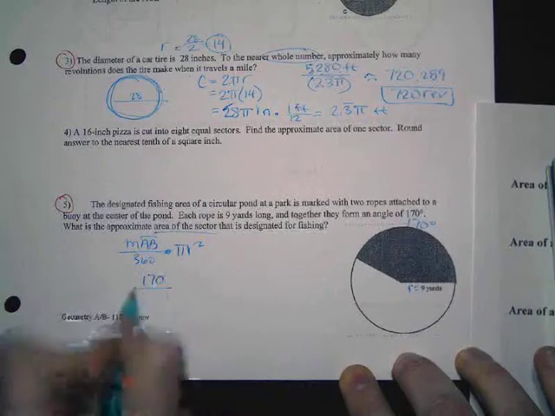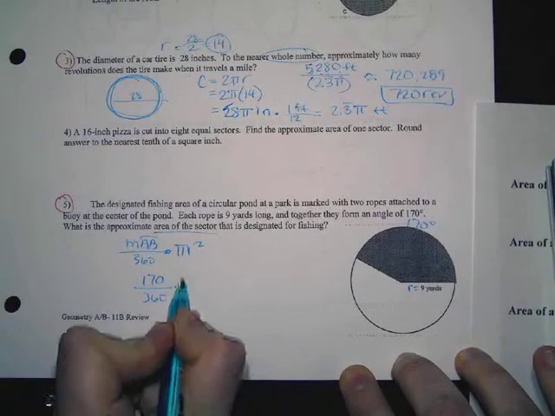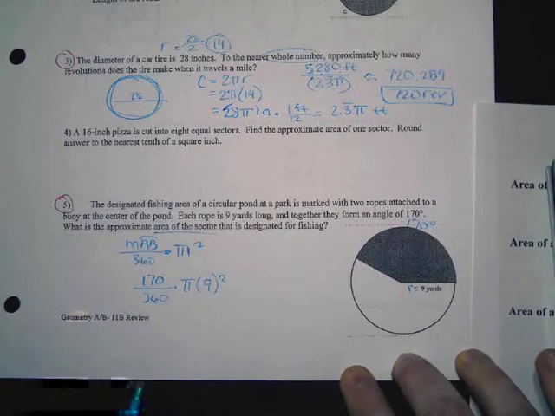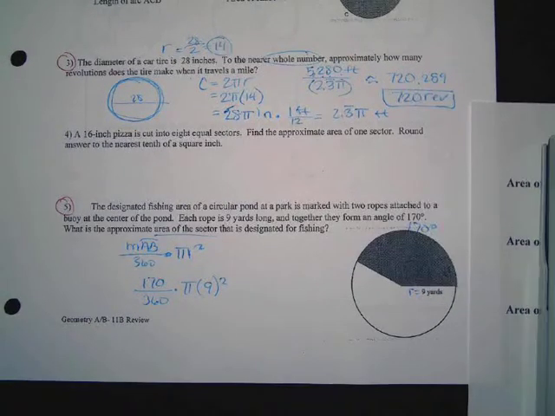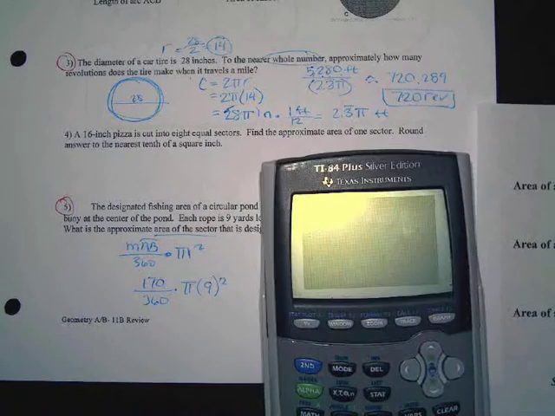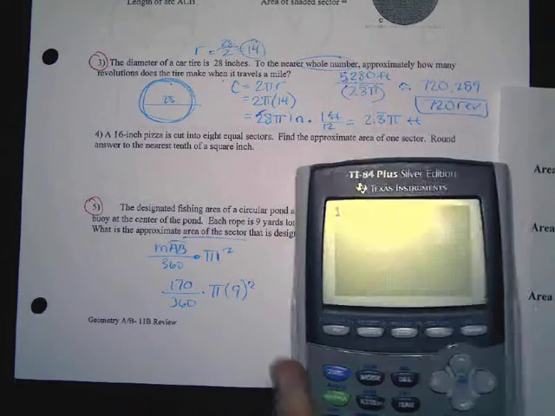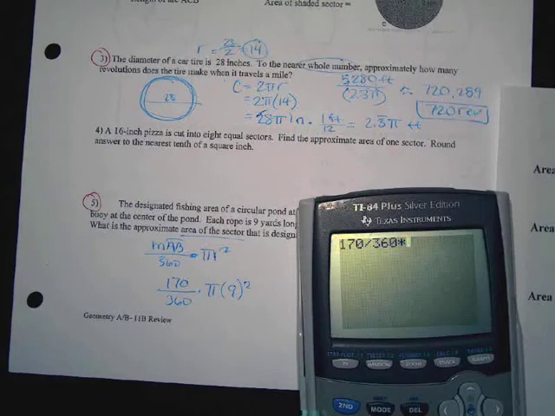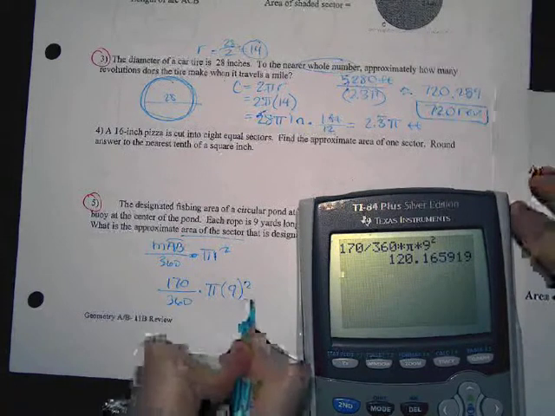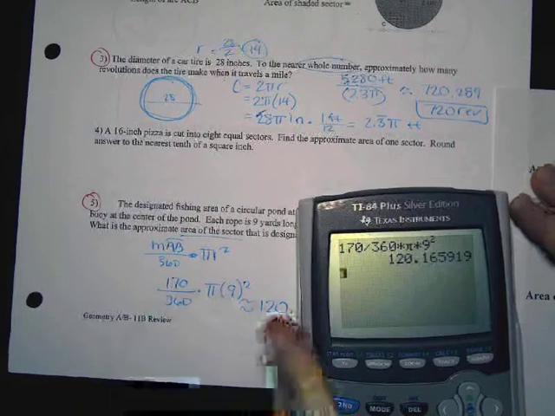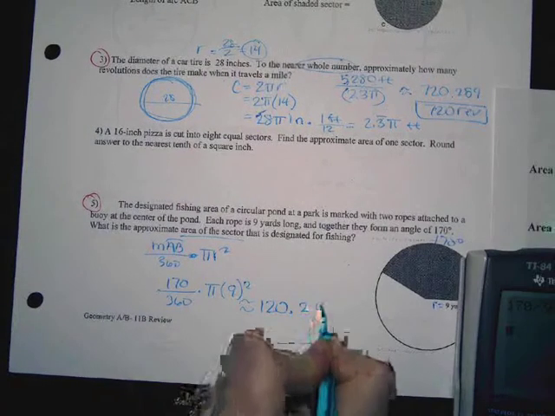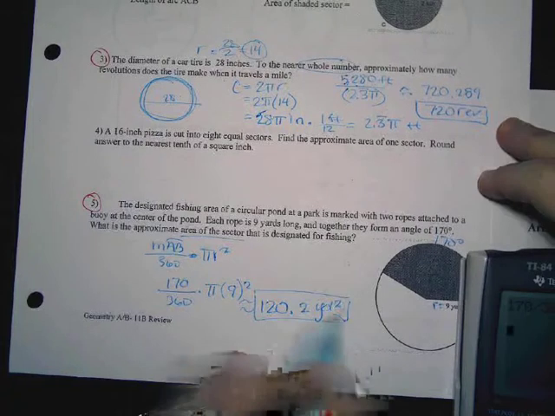The measure of our arc is 170. So 170 divided by 360 times pi 9 squared. Again, it says approximate area. Approximate means we can round. So let's type pi in the calculator for this one. I'm going to do 170 divided by 360 times pi, always the pi button, times 9 squared, which comes out to about 120, we'll just round to the nearest tenth, 0.2 yards squared as we are calculating area.